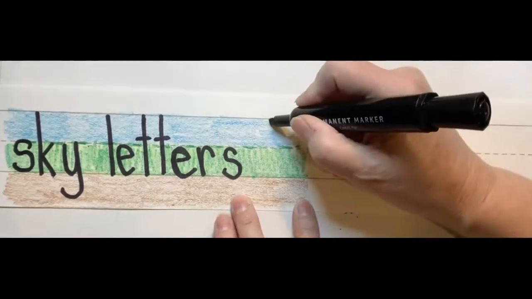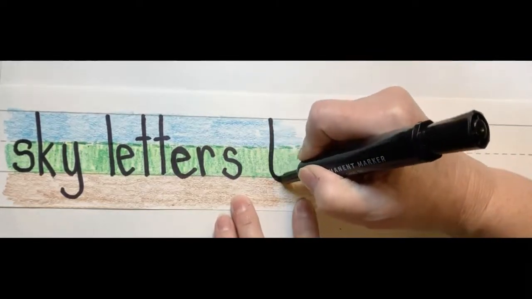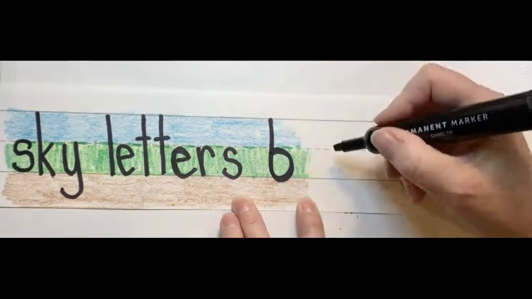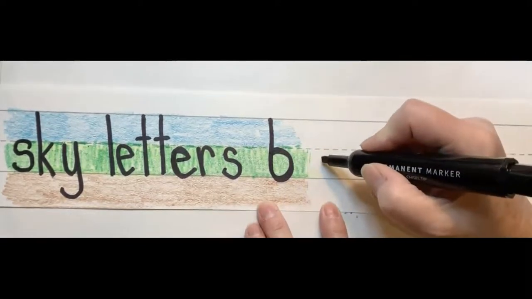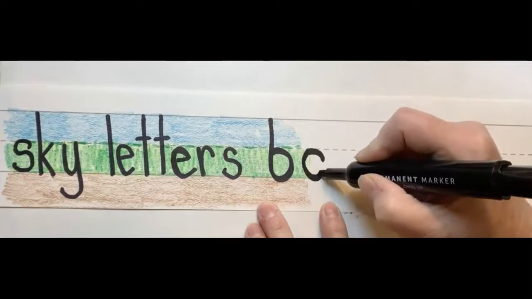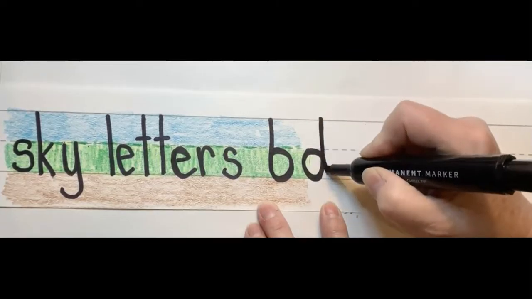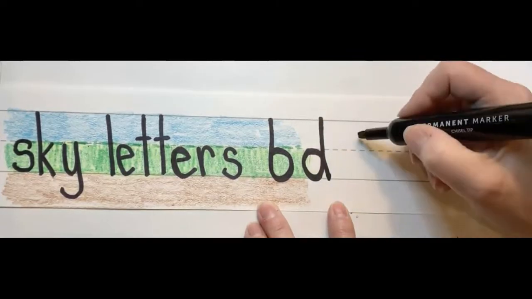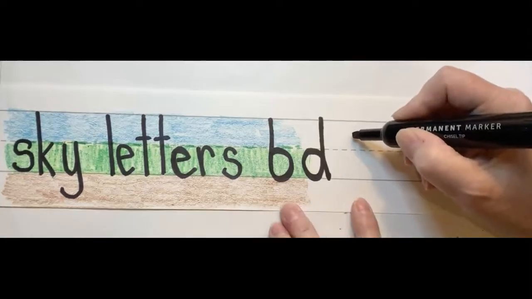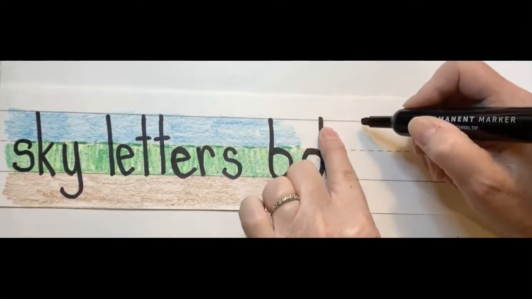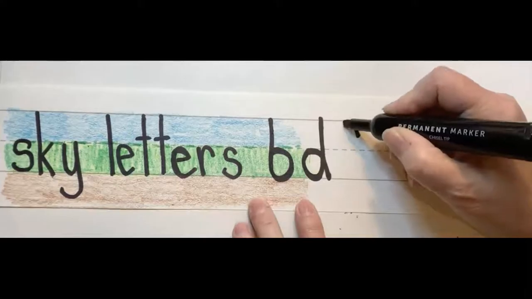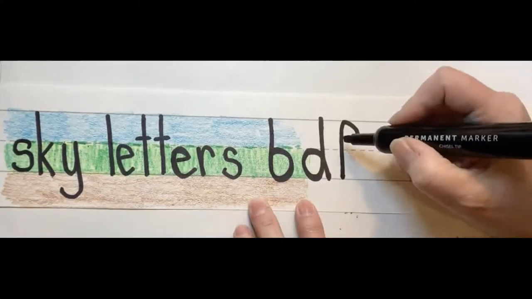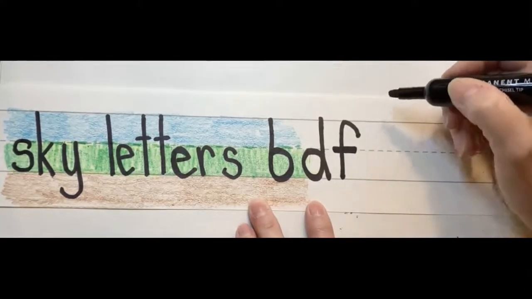So the sky letters are B. I fall down and I circle around for my B. For my D, I start like I would an A, but I go all the way up and back down. My F starts in the sky, but I plan ahead because I'm going to swoop backwards. I swoop up and around and go down, and then I cross.